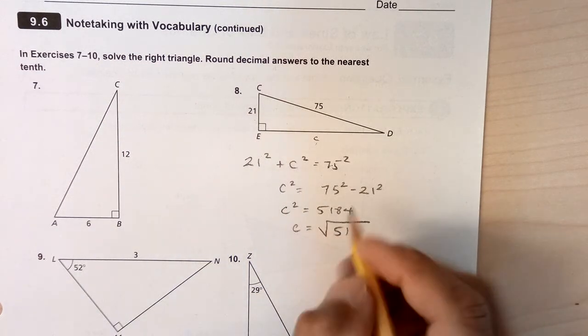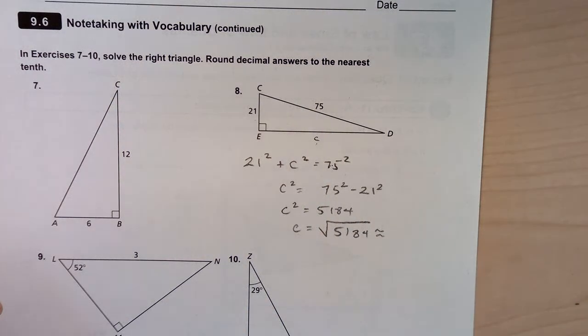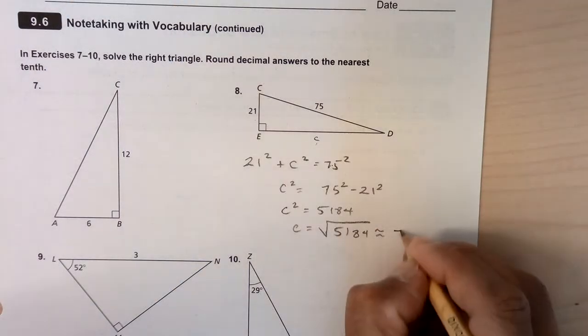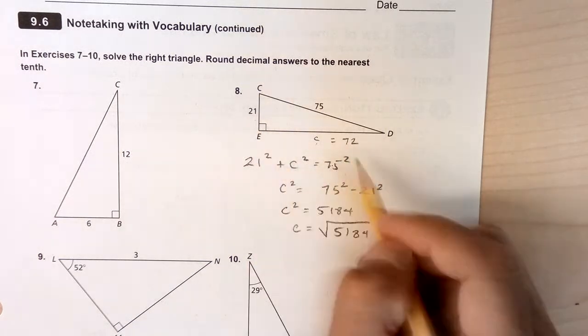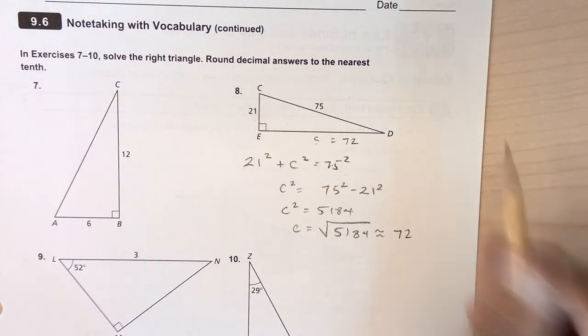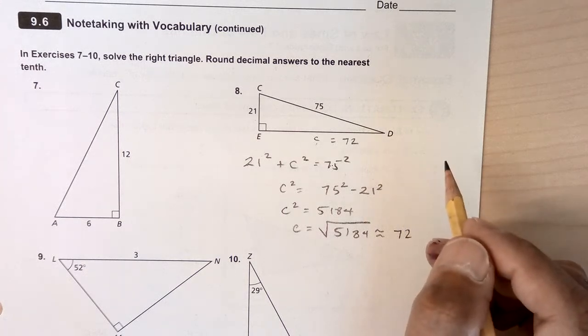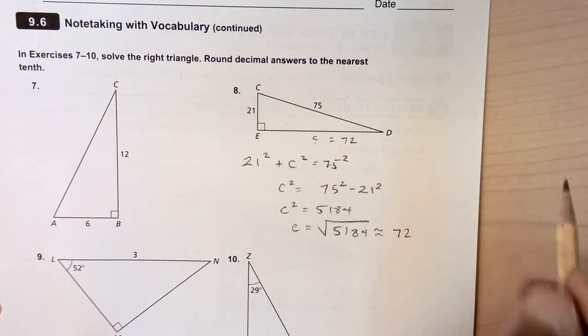It says round each answer to the nearest tenth, so I want to make sure I do that. The square root of 5,184 to the nearest tenth is 72. It's exactly 72. So if you remember, these three numbers actually make a Pythagorean triple. And then I could either find angle D first or angle C. It doesn't matter. Let's just say I want to find angle C first.